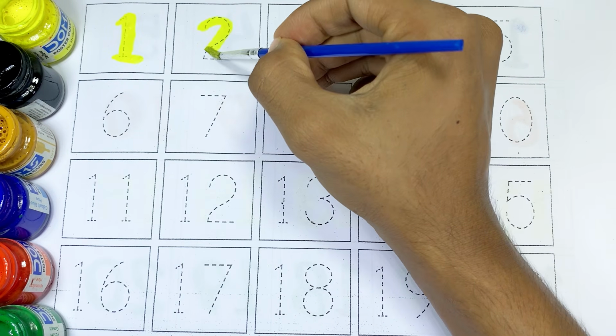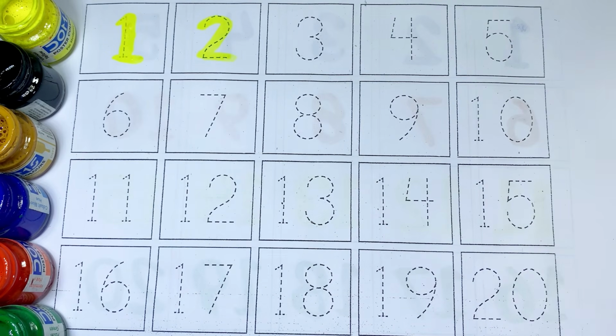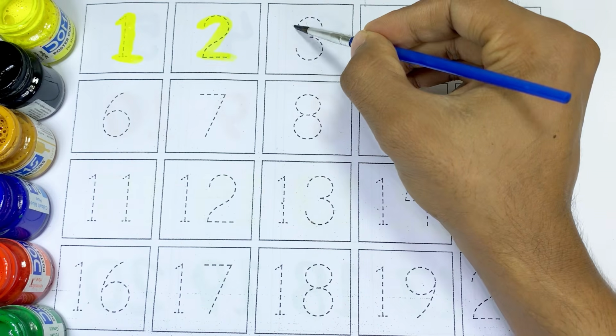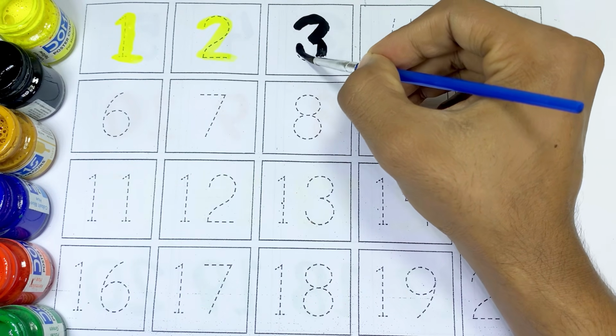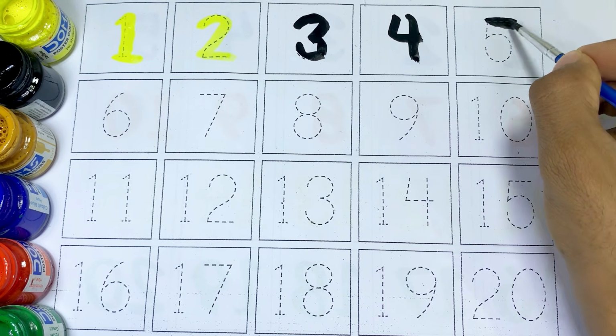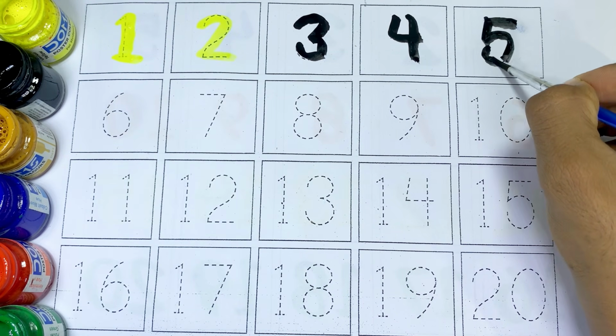1, 2. It's now you draw 3 and use black color. 3, 4, 5.